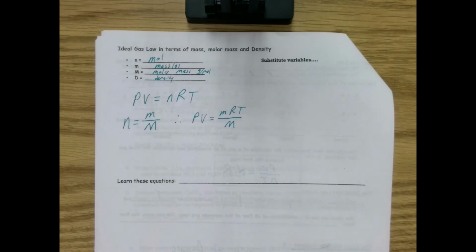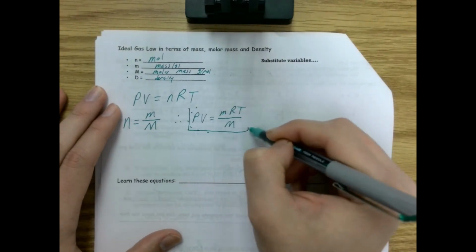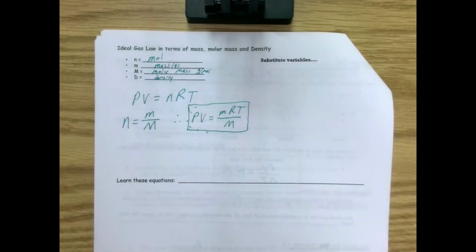So that is a new form of the ideal gas law that will be very useful to us. So if you want to go ahead and circle that one or put a box around that one, you can.